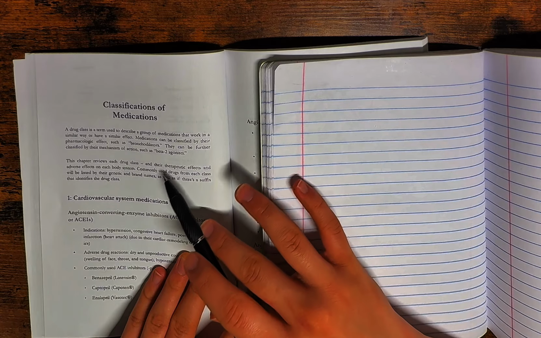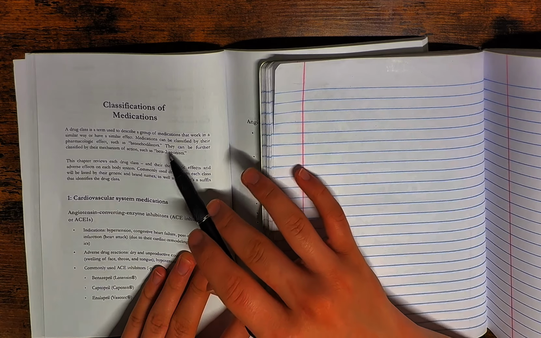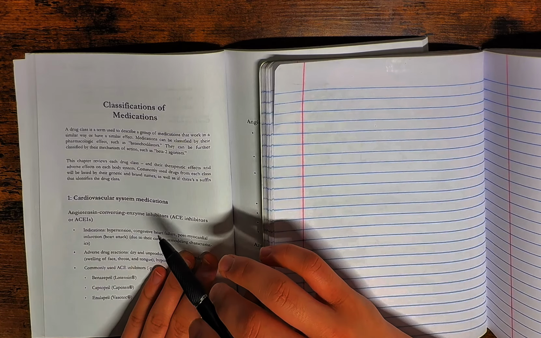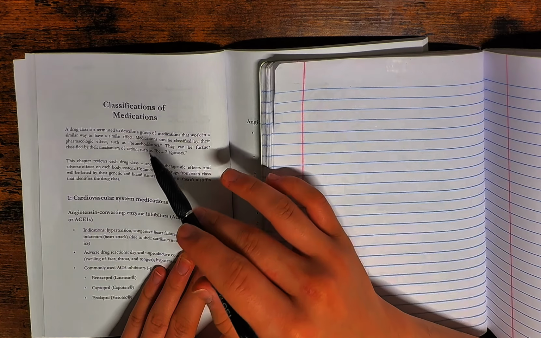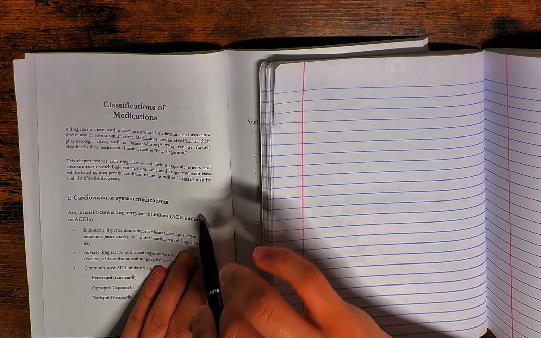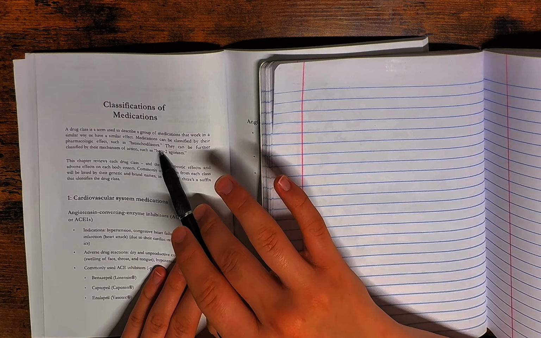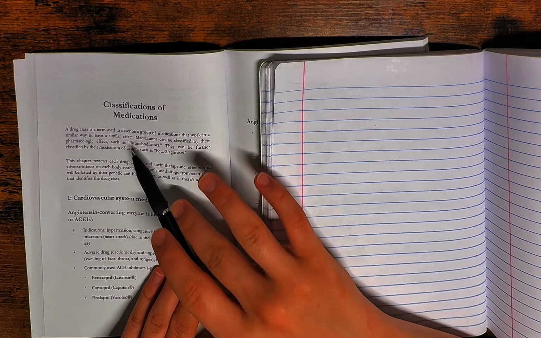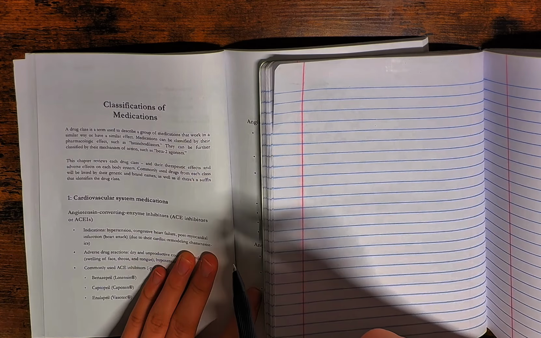They can basically be classified by what they do. So if you have something like albuterol, they're gonna put it under bronchodilators, which open up your lungs so you can be able to breathe. That would be most inhalers.